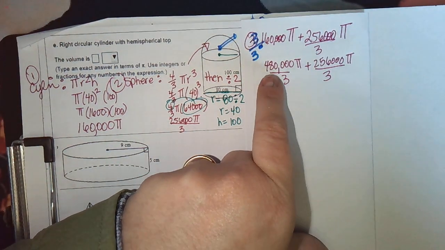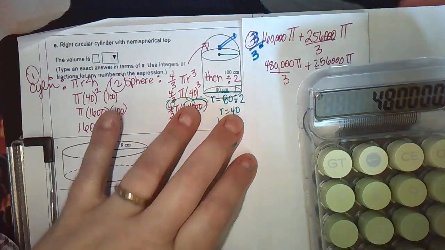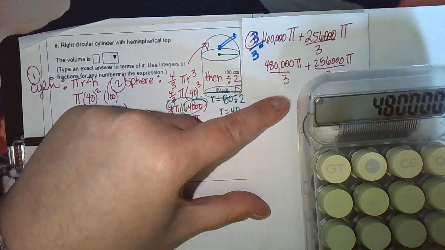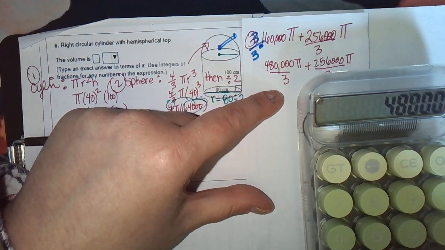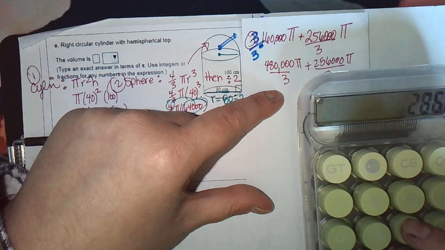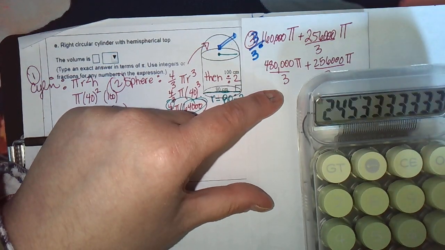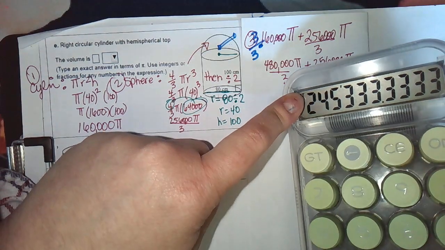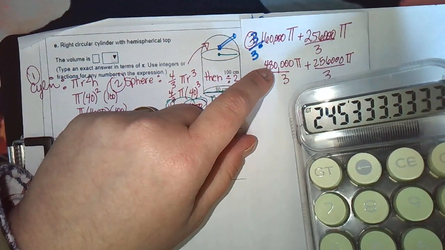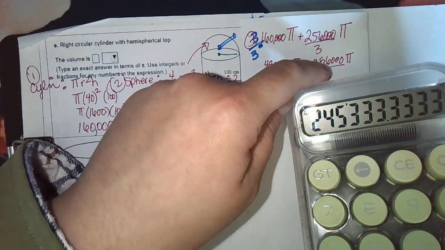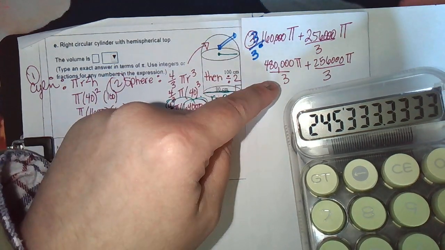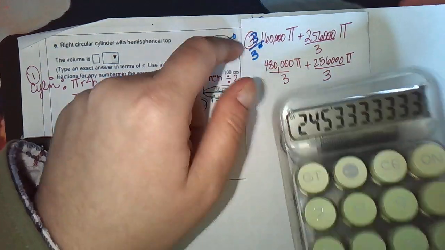Now let's add these numbers on the top, and then hopefully they'll divide by 3. I added the 480,000 plus the 256,000, then divided by 3 and it gave me a decimal.